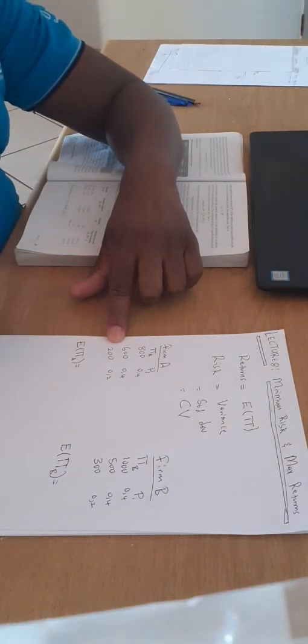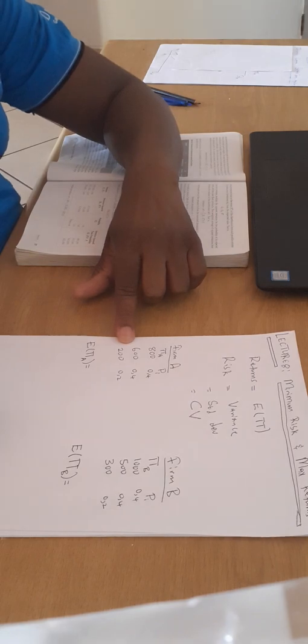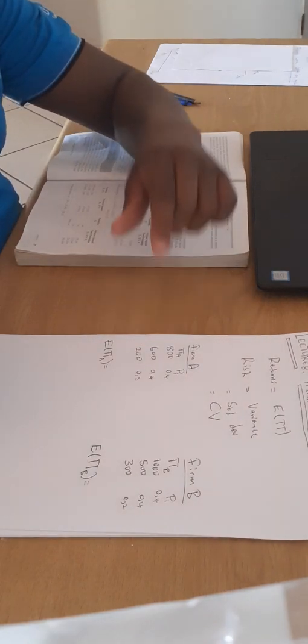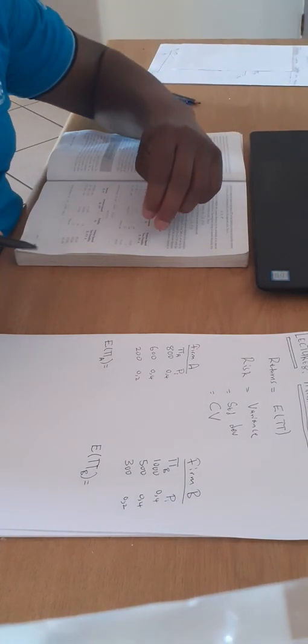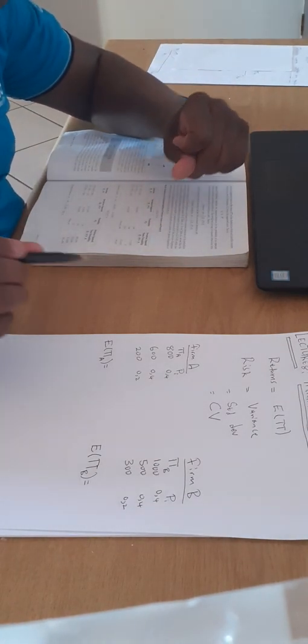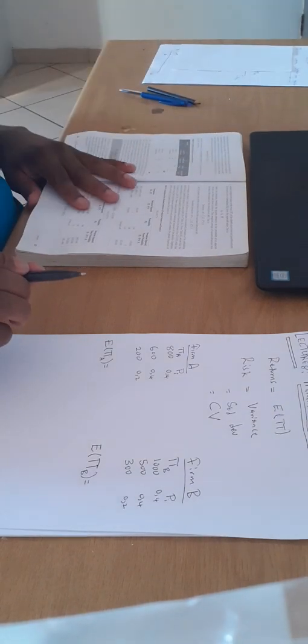Right. So what we are doing now is calculating the mean or the average value. Each value must be multiplied by its probability. How do we do this?